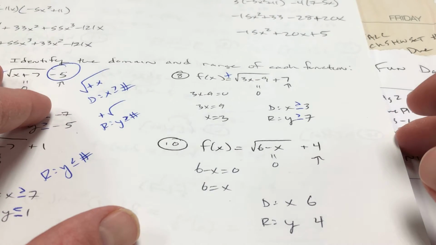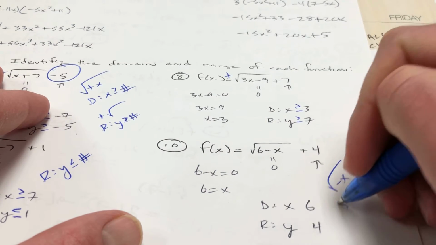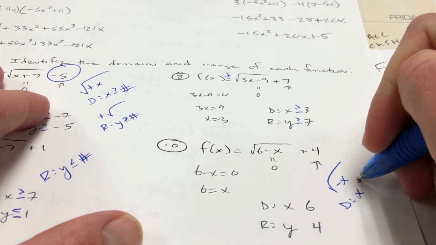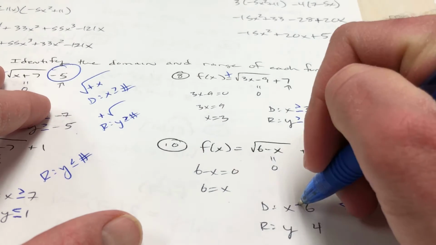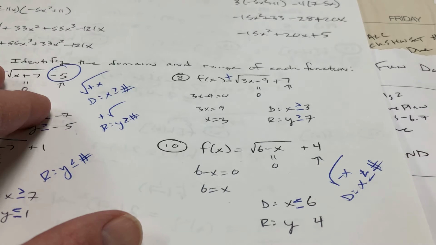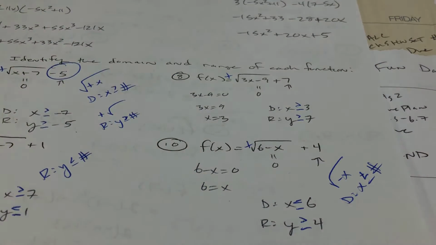Set what's inside the square root equal to 0. That is a negative x on the inside, so that means the domain is going to be x less than or equal to some number. It can't be 7, it can't be 8, but it can be 5, 4, 3, 2, 1, and so forth. That is a positive number on the outside, so the range is y greater than or equal to 4.